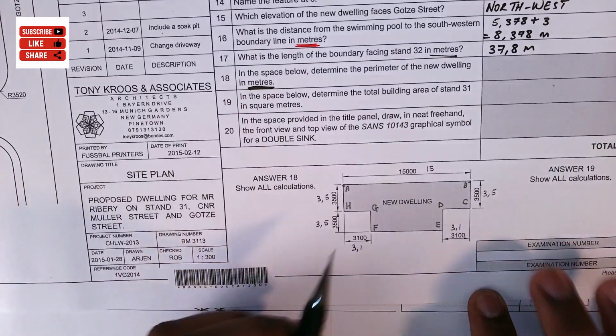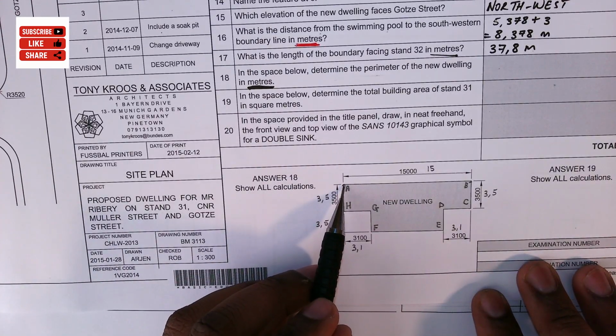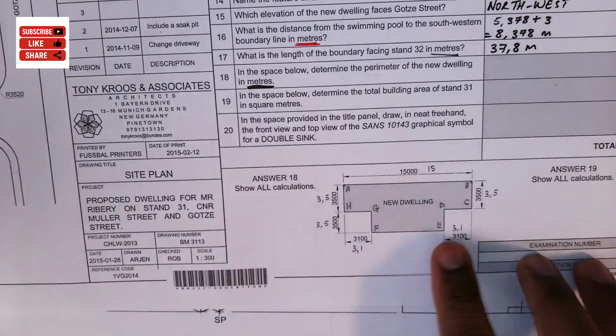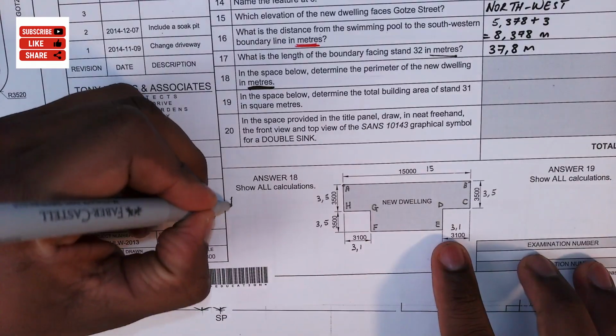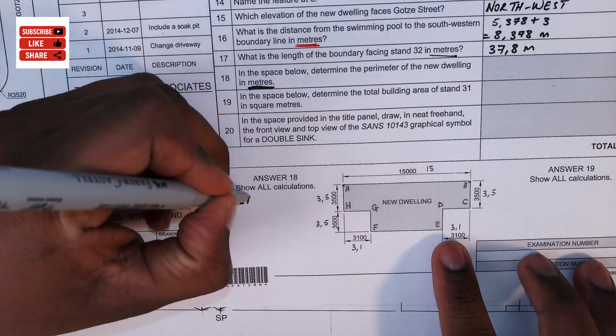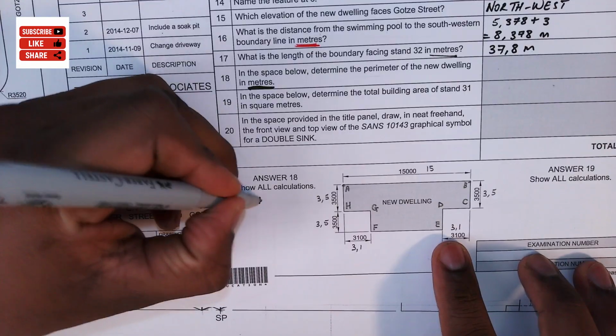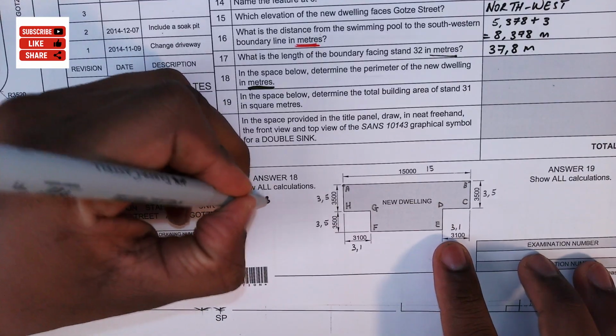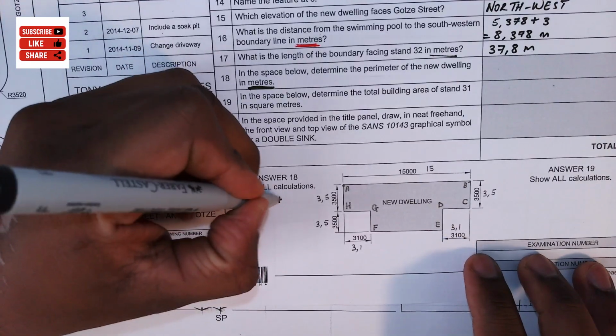Okay, so now I'll start from line AB. So the perimeter is equals to AB plus BC. I'll just write the formula down.